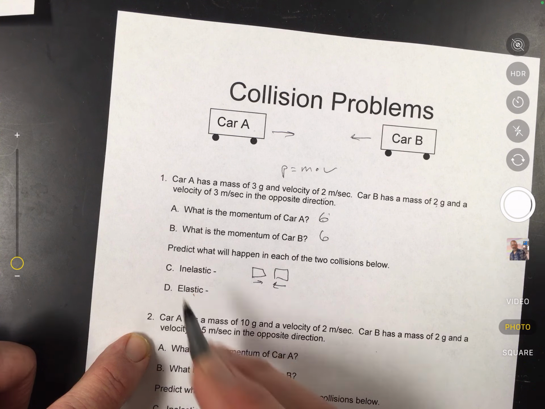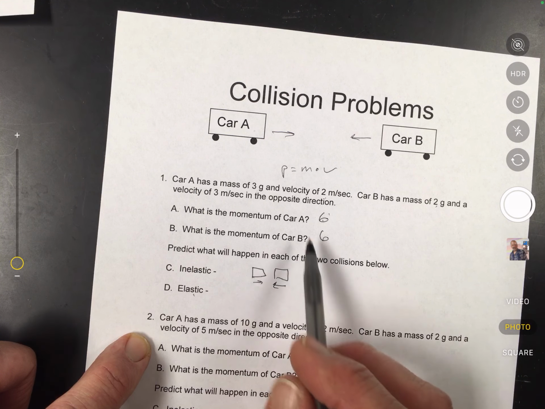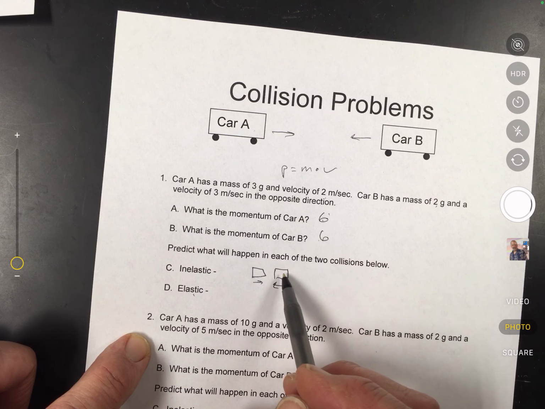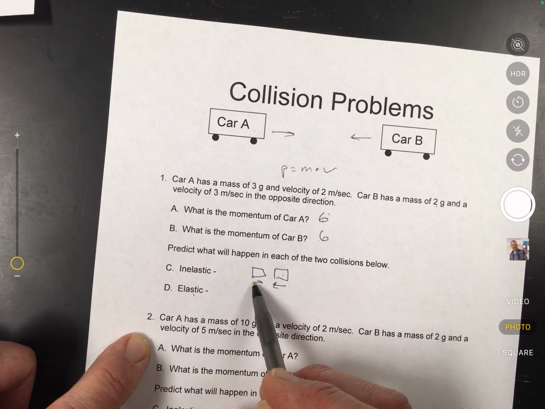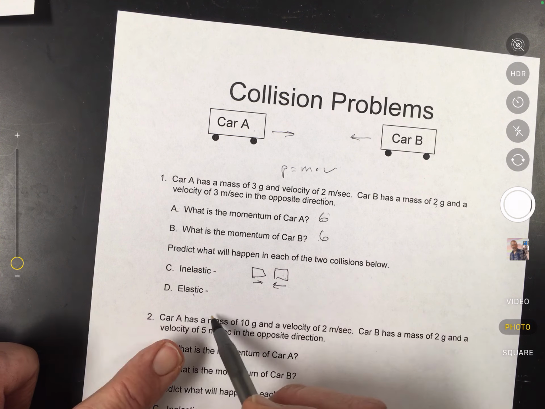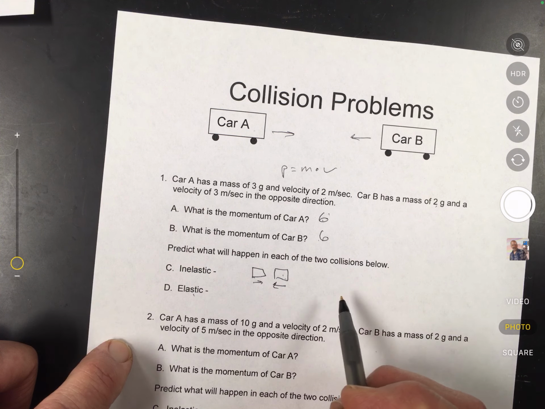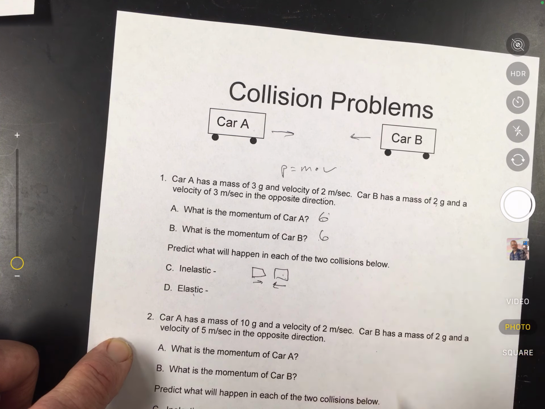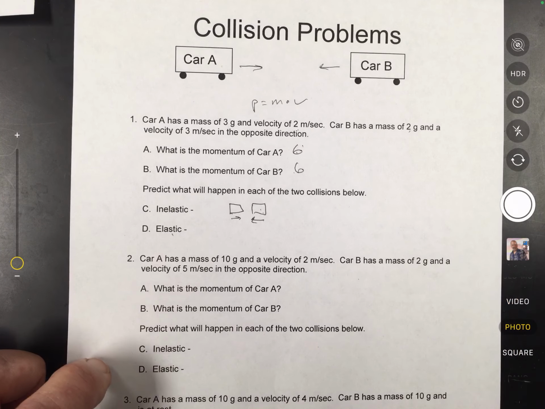Now for elastic, they actually bounce. So when they come together with their momentum of 6, the momentums transfer. B's momentum transfers to A, which bounces that way, and A's momentum transfers to B, which goes that way. So they just kind of hit and bounce each direction and continue on in the opposite directions. All right, let's get another example because this one has some different numbers.